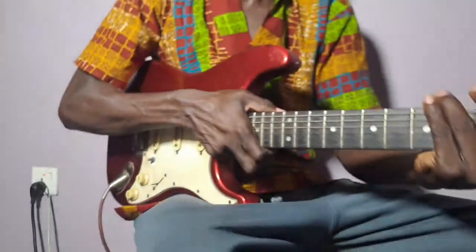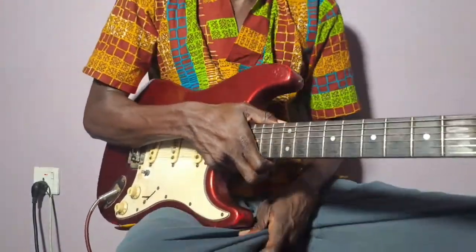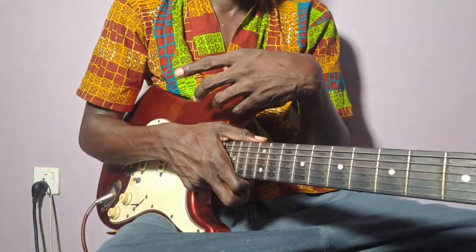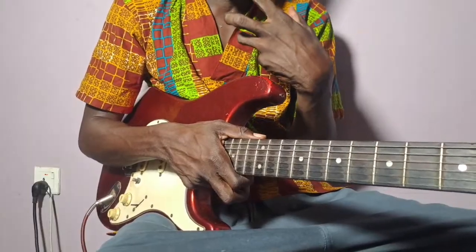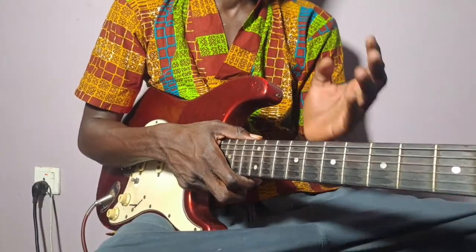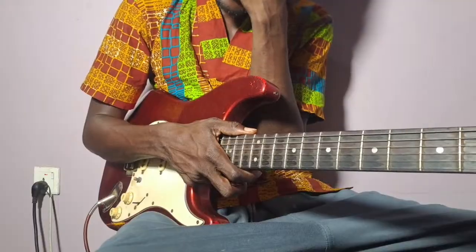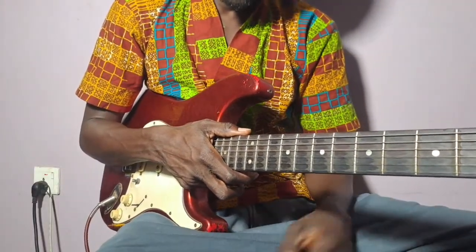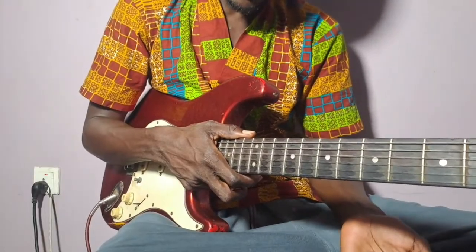When we say chord application, or how to apply chords, find a related note to that chord. When I say a related note, let's say we are playing key D, or any key that we can mention.